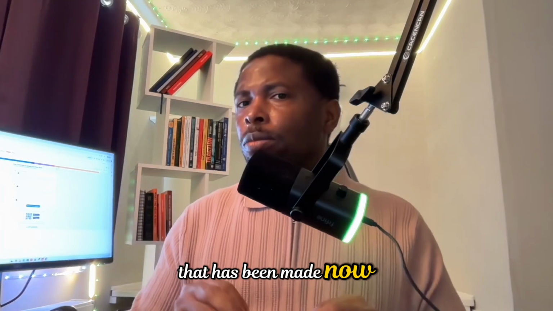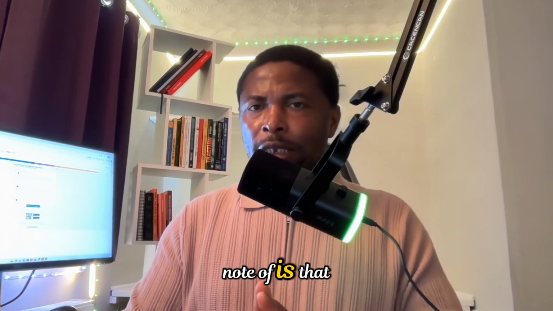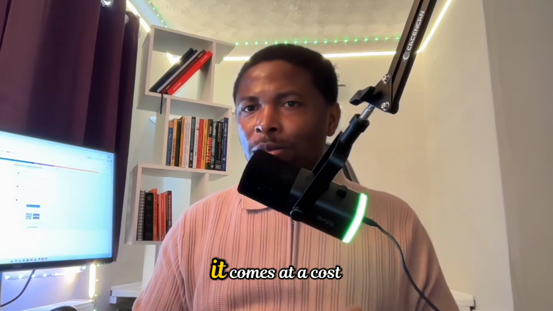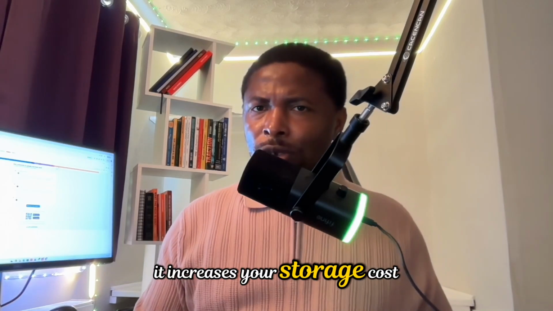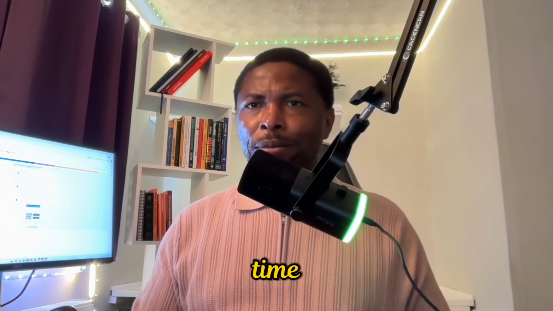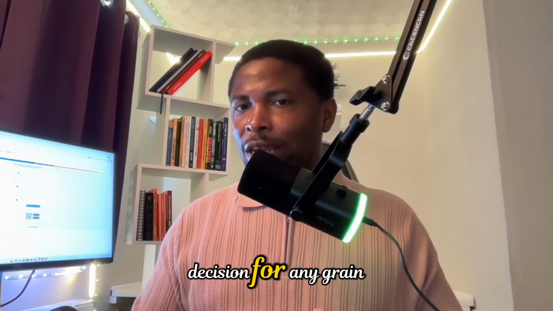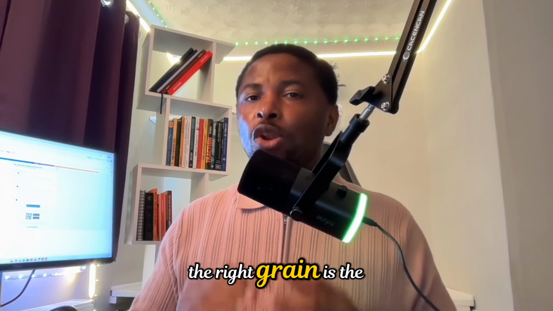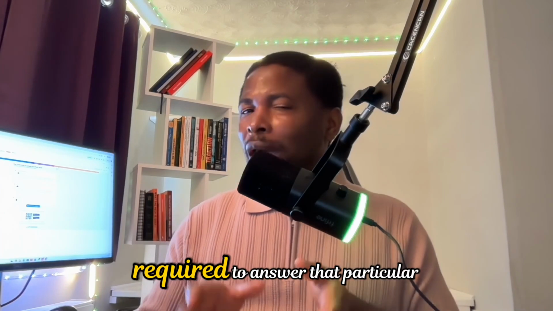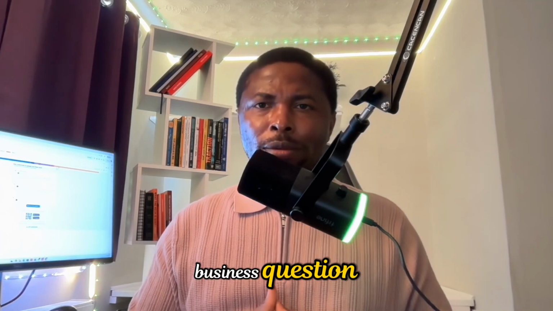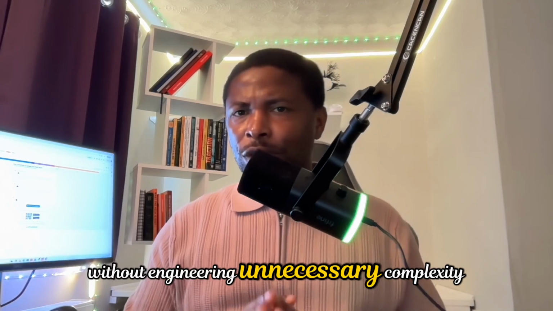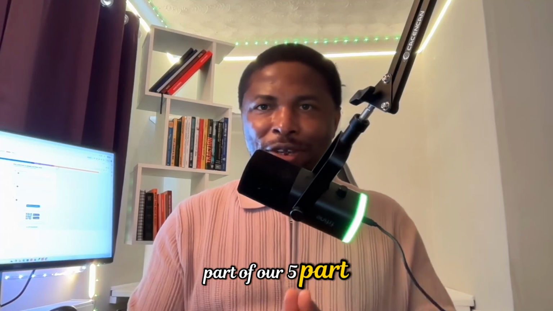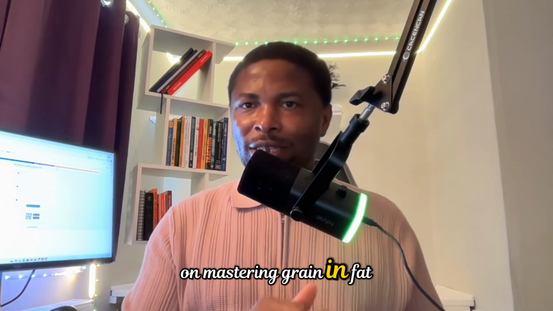that has been made. Now, something that is worth taking note of is that lower grain gives you more details. However, it comes at a cost. It increases your storage cost, your compute, and your processing time. So whenever you're making a decision for any grain, you have that in mind. At this point, the right grain is the lowest level of detail required to answer that particular business question without engineering unnecessary complexity. Alright, this is the first part of our 5-part series on mastering grain in fact tables.